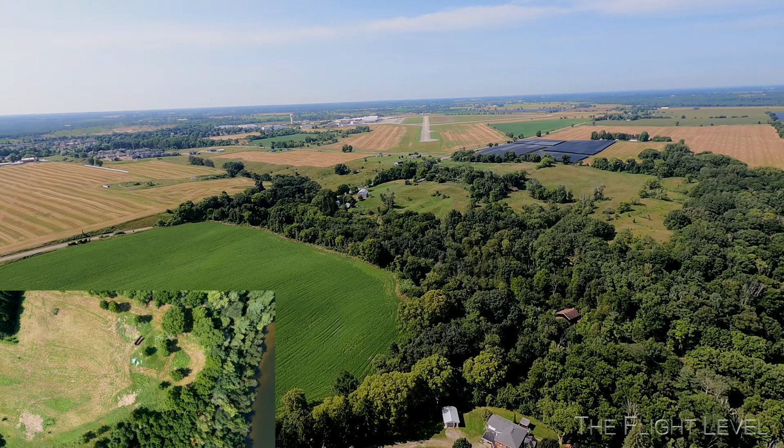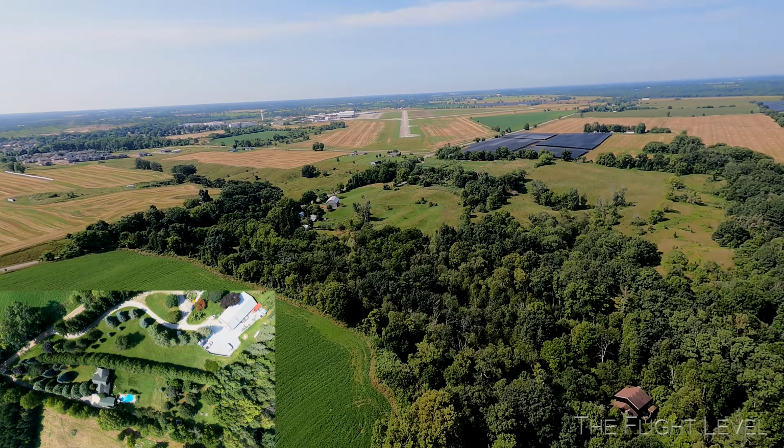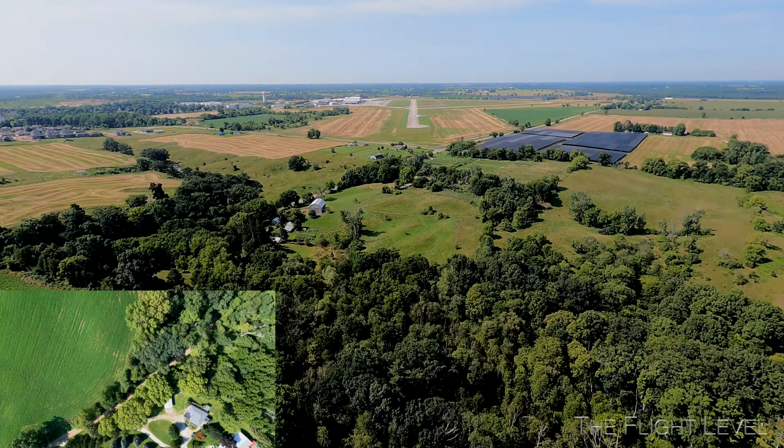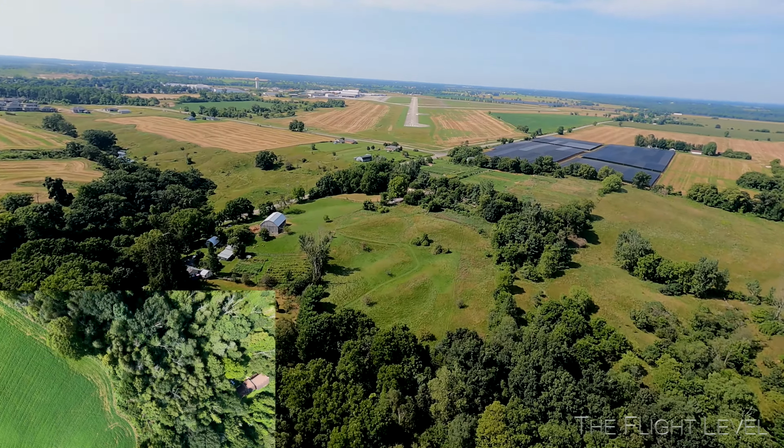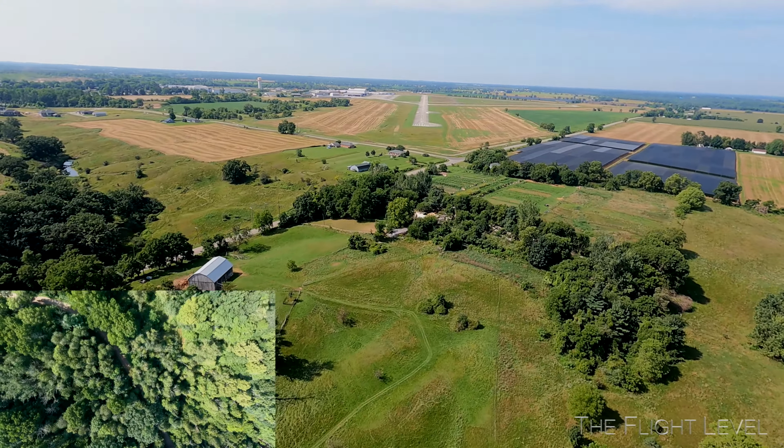Now let's watch the landing with the forward and ground cam views as Foxtrot India November Tango touches down on runway 23.